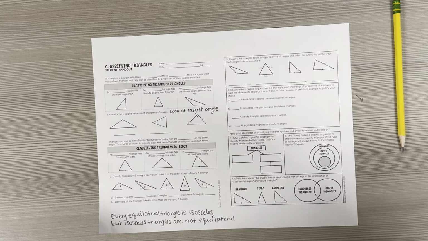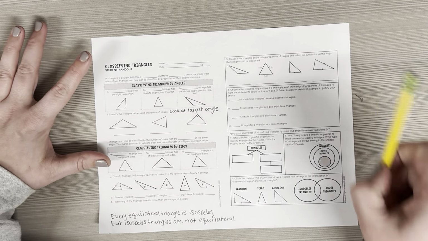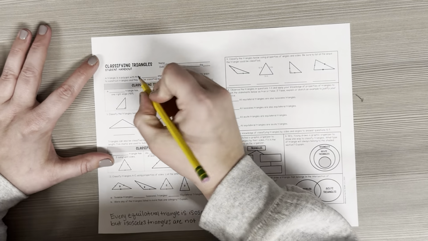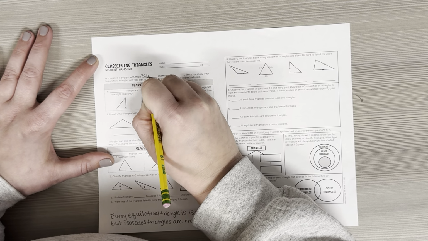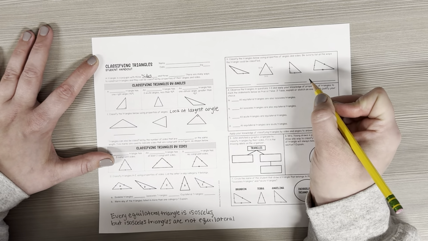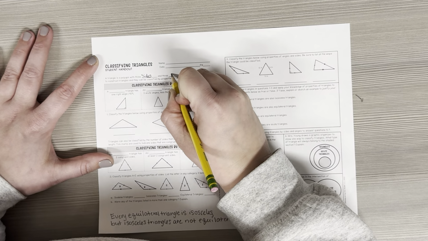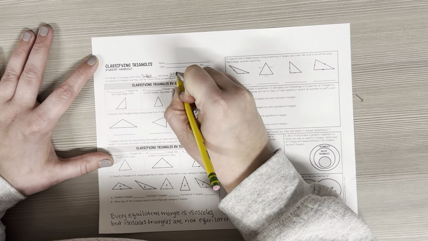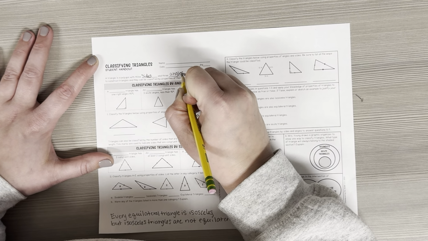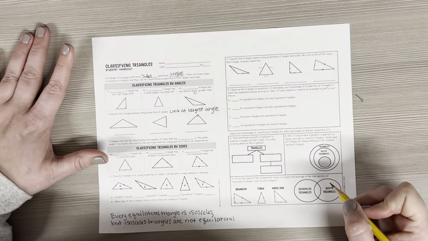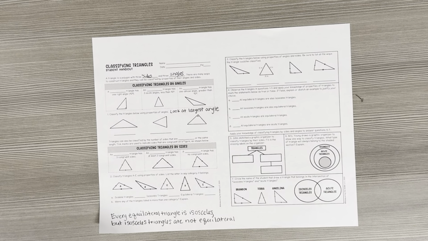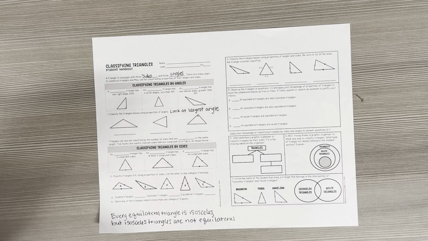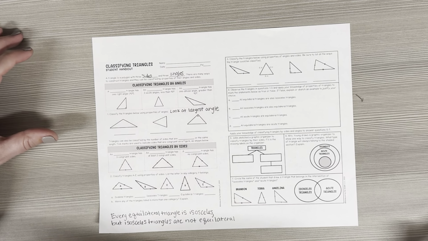Let's learn about classifying triangles. A triangle is a polygon with 3 sides and 3 angles. There are many ways to construct triangles, and they can be classified by properties of their angles and sides.